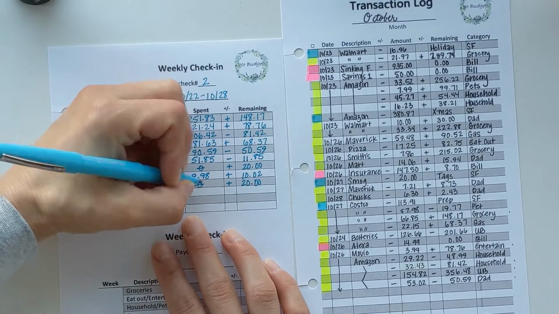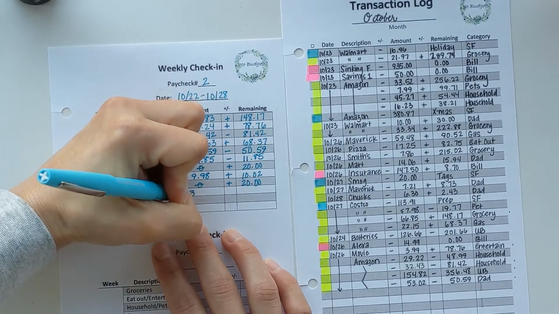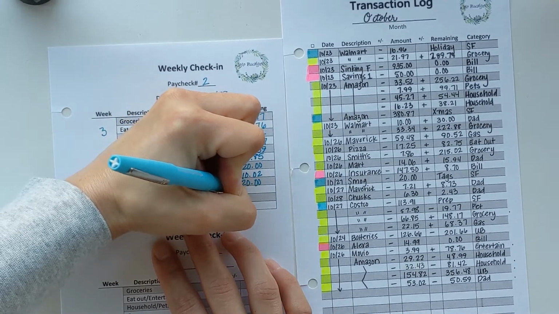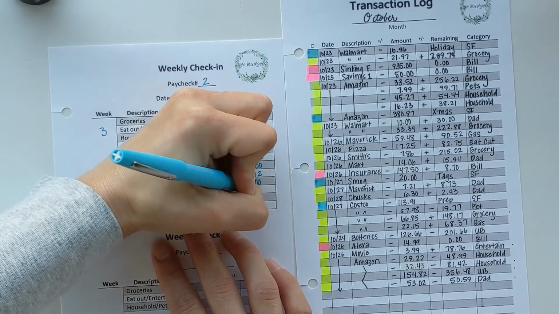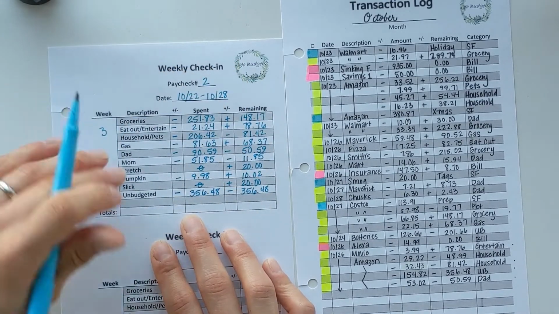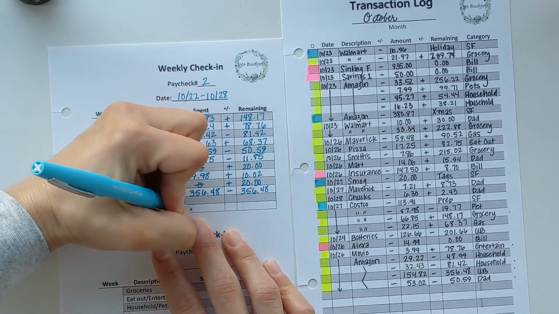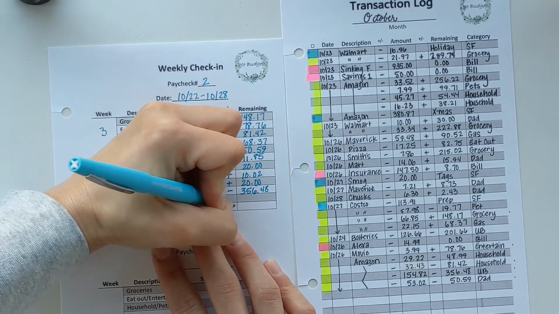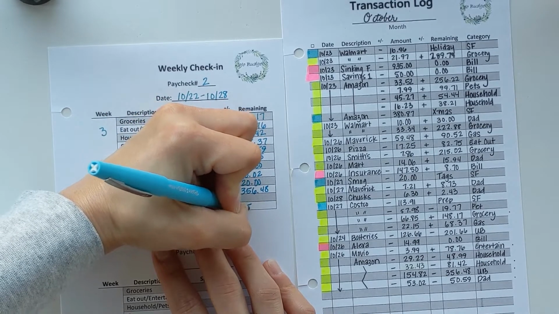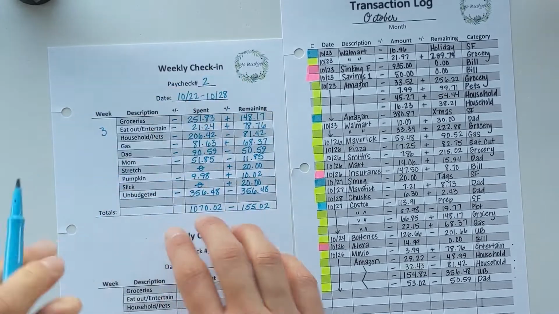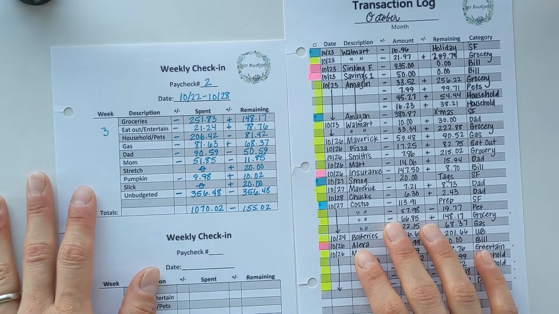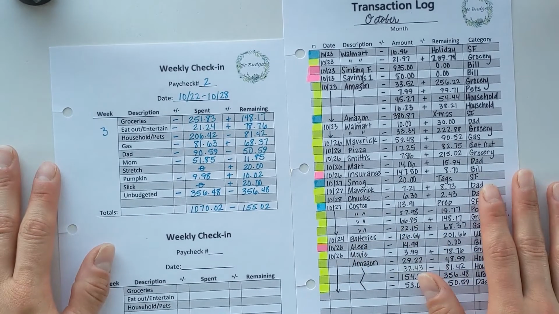The grand total comes to $356.48. Ouch. It was a lot. Okay, so total spent this week, $1,070.02. We are already over budget by $155.02. Okay, that is what week 3 is looking like for us. Lots of expenses. That's what happened this week.